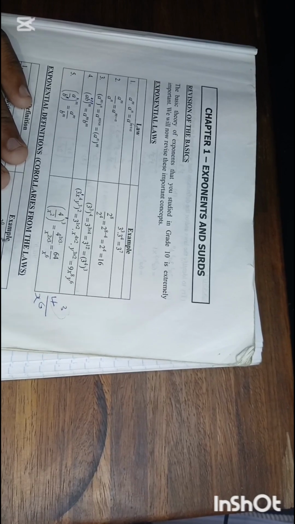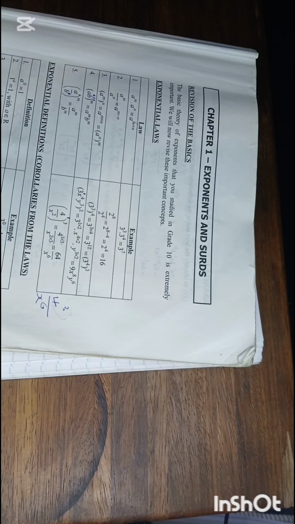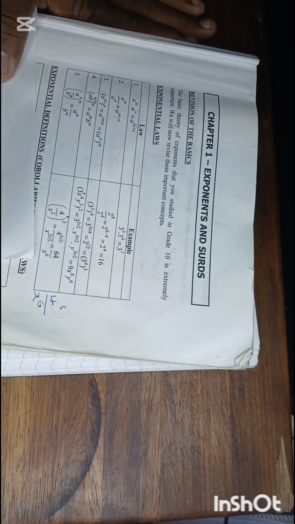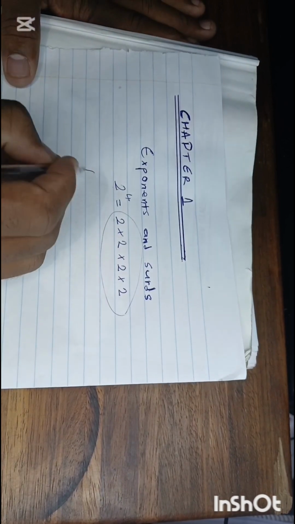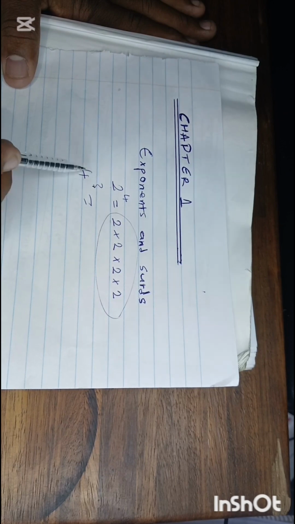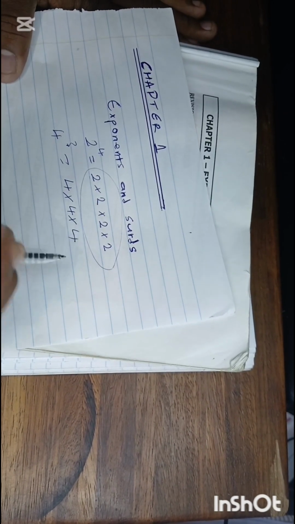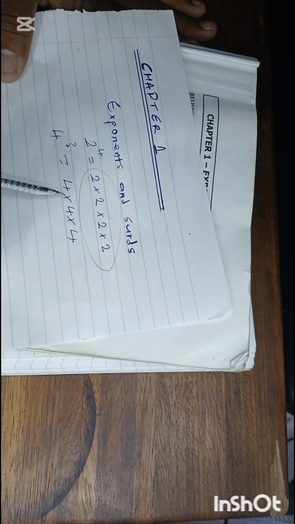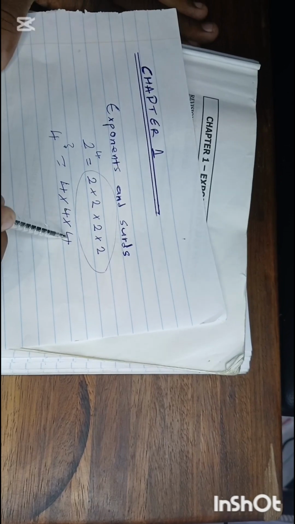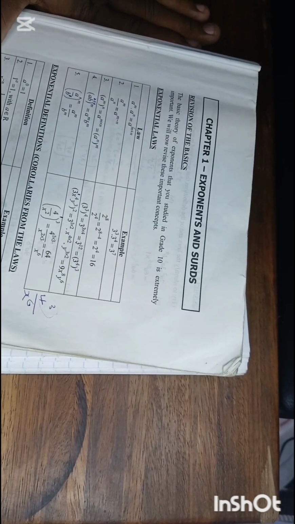So from here they now have to simplify to get 64. How did they do it? Here is what they did. As I said before, 4 to the power of 3 means we have three 4s. So it means 4 times 4 times 4, writing 4 three times. So 4 times 4 is 16, then 16 times 4 is 64. This is how they get 64 over x to the power of 6.